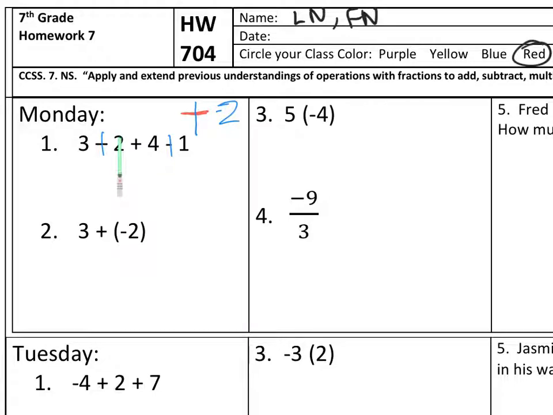So here, 2 is positive. The opposite of positive 2 is negative 2. And the opposite of positive 1 is negative 1. Now let's break it down. 3 plus negative 2 is just 1, because you have 3 and you're taking away 2. Now add 4. 1 plus 4 is 5.